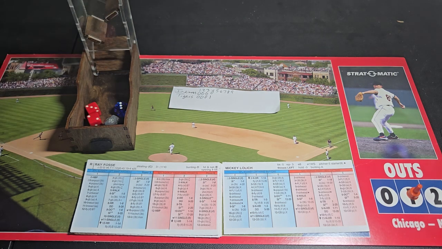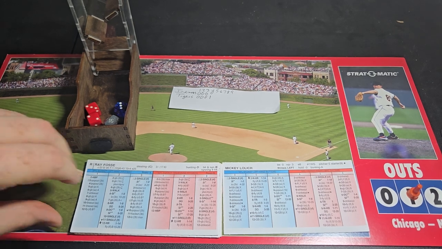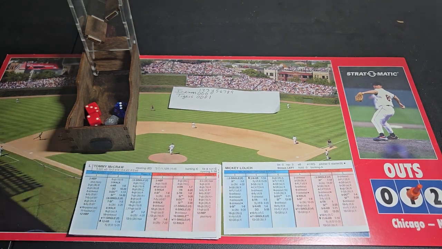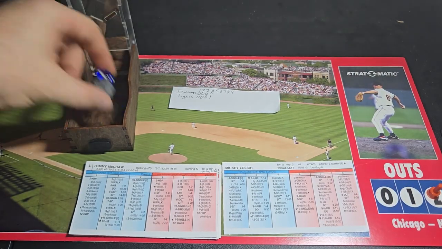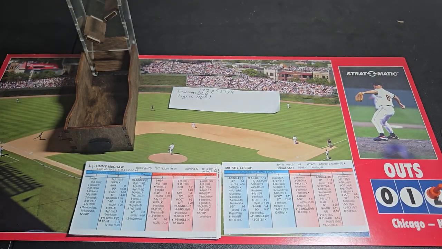3 and a 5. Ooh, against the lefty, that's a fly ball to left field. And Horton hears a who and a fly ball and makes the catch. 2 away. There's Tony McCraw. McCraw grounded out his first time up.